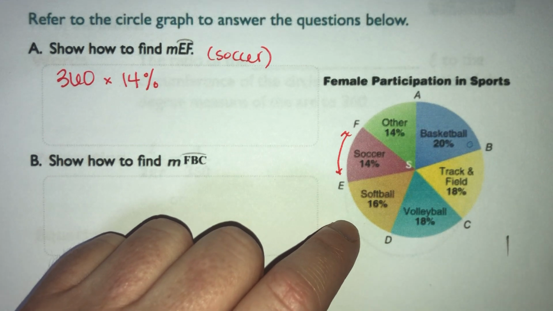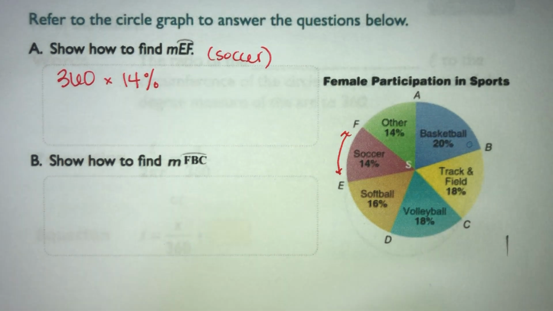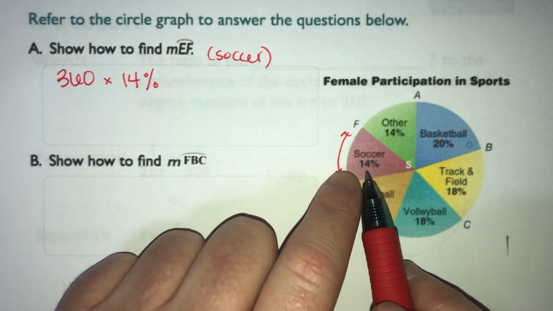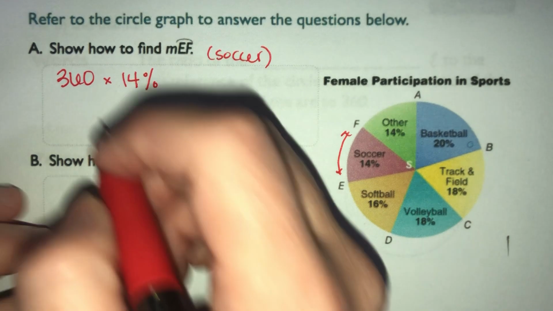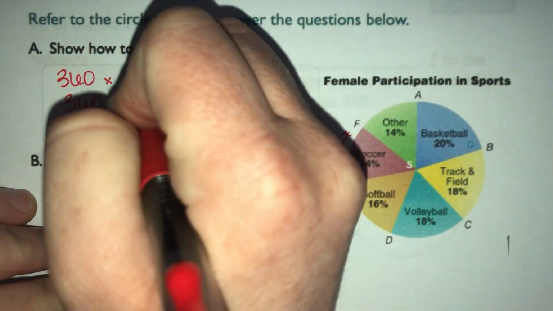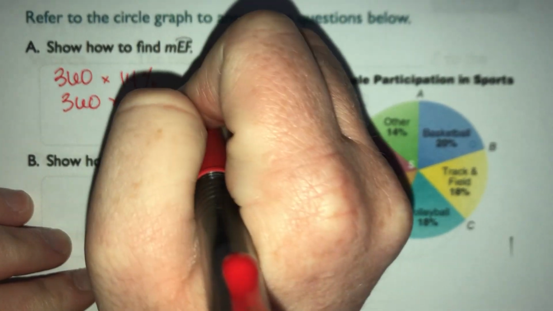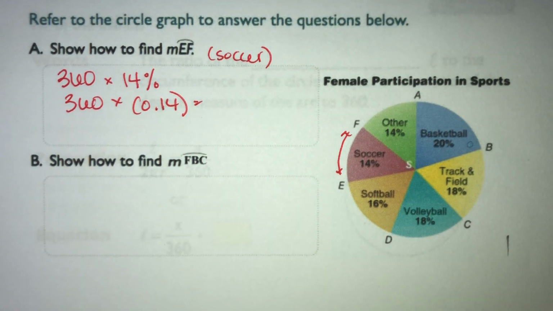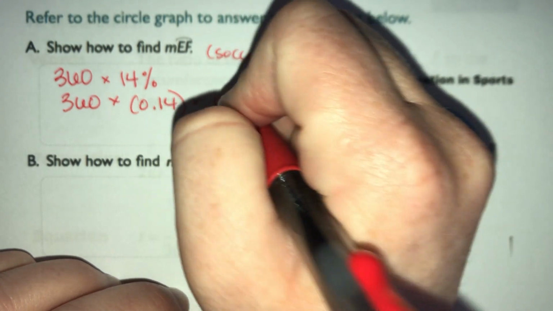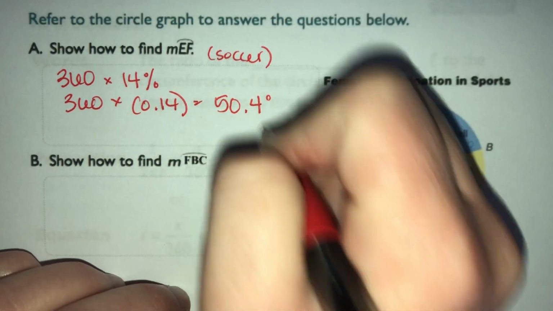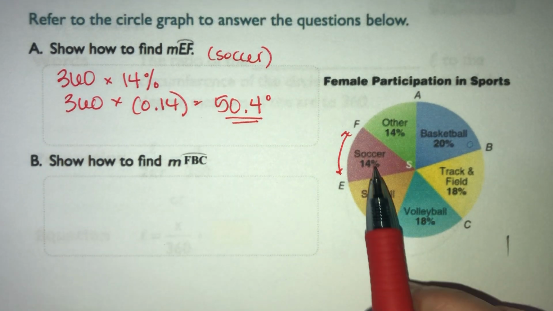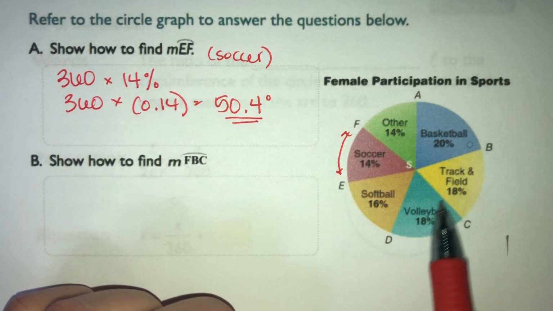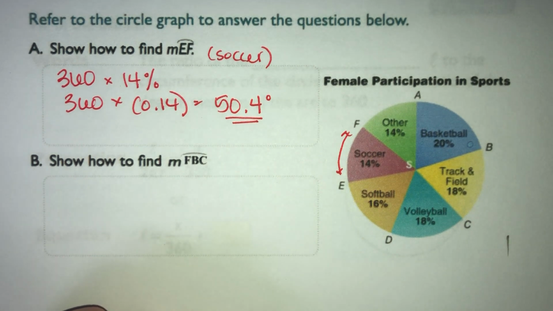Degrees is out of 360, percentage is out of 100. So they are different. You can't say, well, it's 14%, so I think it's 14 degrees. They don't match up. Okay, so 360 times 0.14 equals, I'm just going to use my calculator, 50.4. And that's in degrees. I just changed it to degrees. So 14% of my whole circle is about 50.4 degrees.